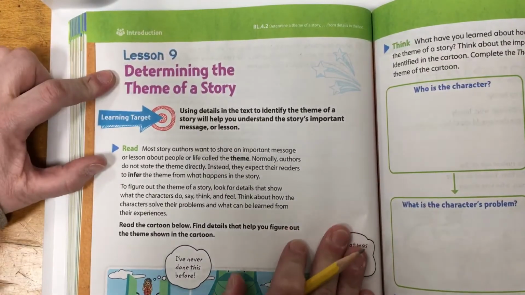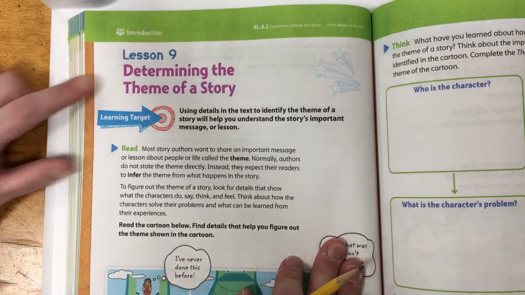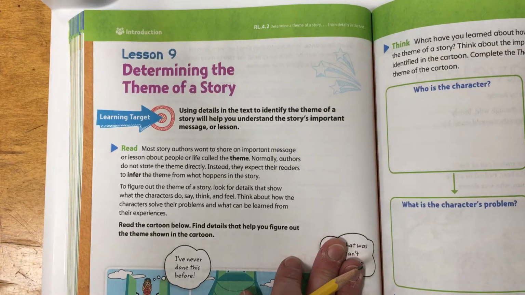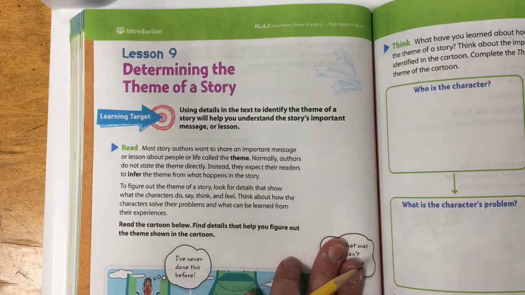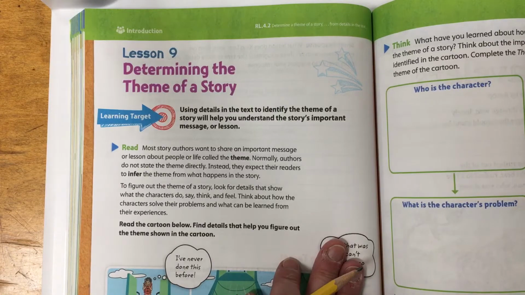If at any time this video is going too fast for you, just go ahead and pause it. So we're working on determining the theme of a story. We're going to be reading about bravery and exploring themes in this next section. We've talked about themes before our Christmas break.